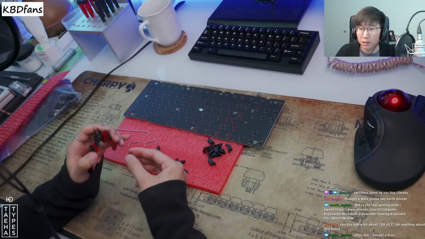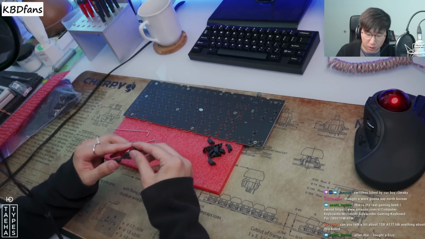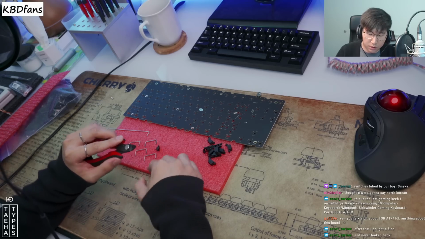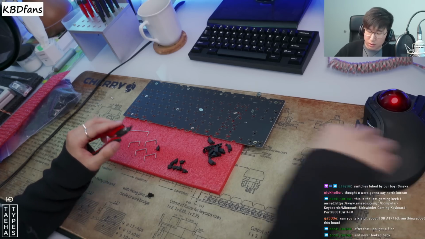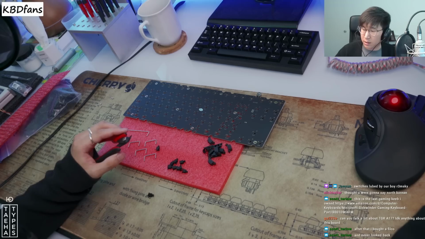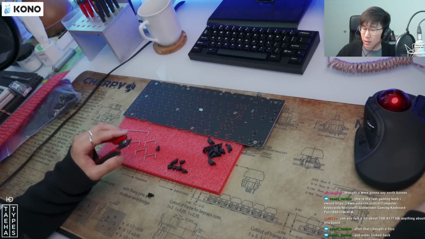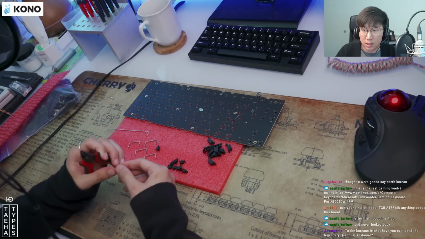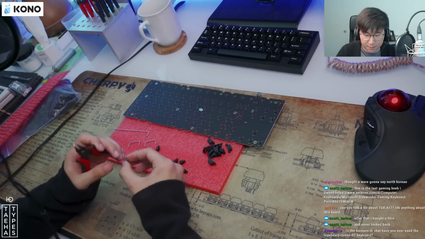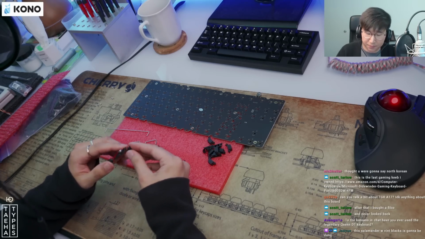Can you talk a bit about TGR A17? I don't know anything about this board. It is one of Yuxi's first ever boards slash group buys. It is a layered acrylic case, TKL. That's about it.